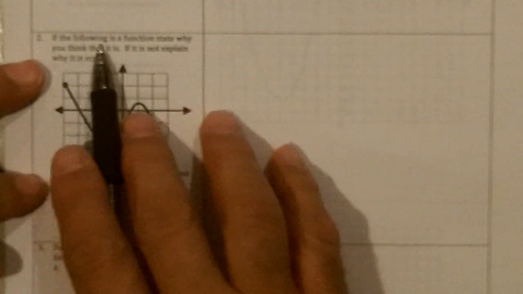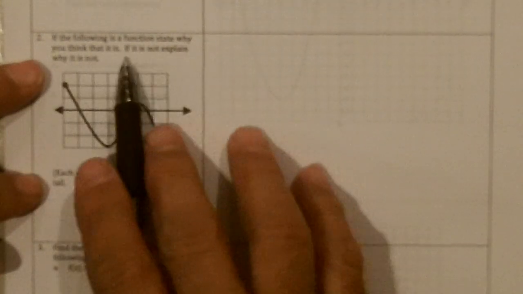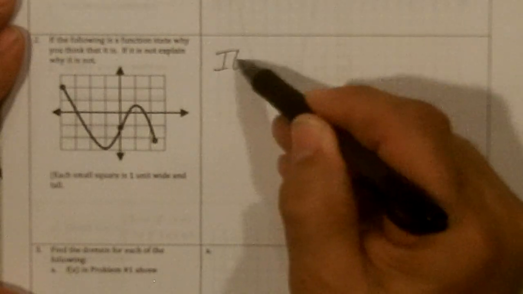Okay. Now, determine if the following is a function, and state why you think it is. If it's not a function, explain why not. Well, this is a function. At least I think it is.